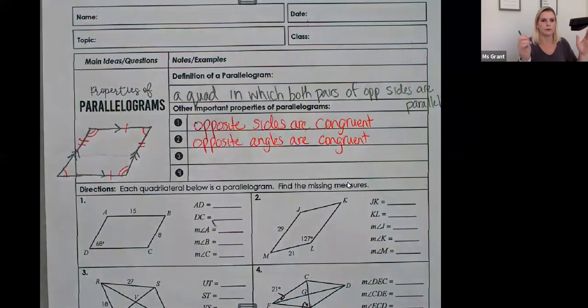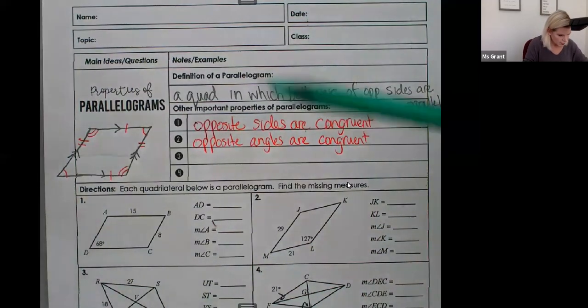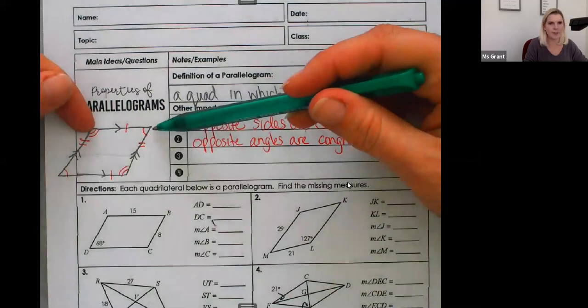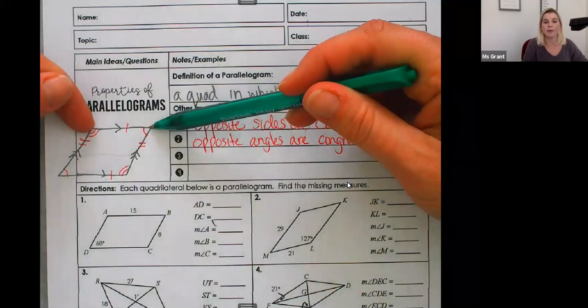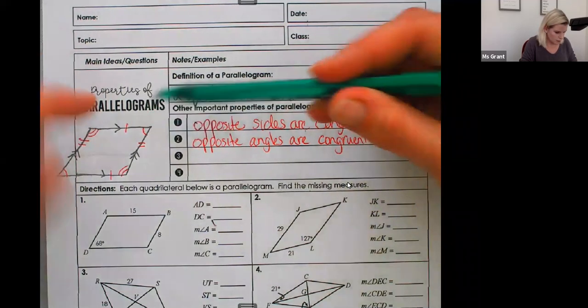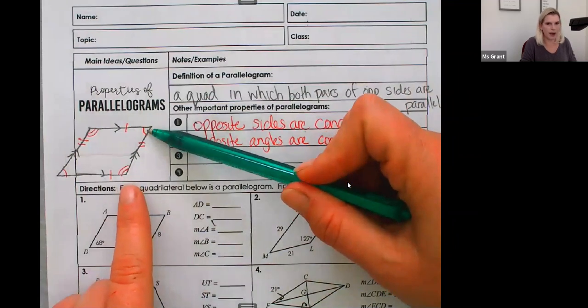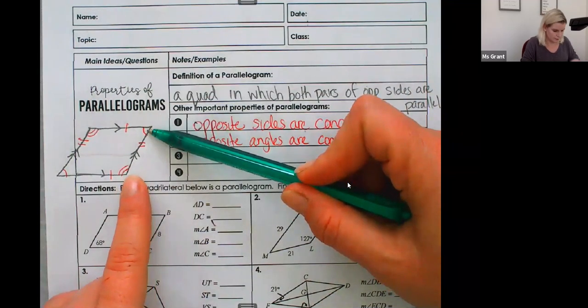Now, the top angles, upper left and upper right, those two add up to 180. They're like same side interior, right? Here, top right, bottom right, same side interior.